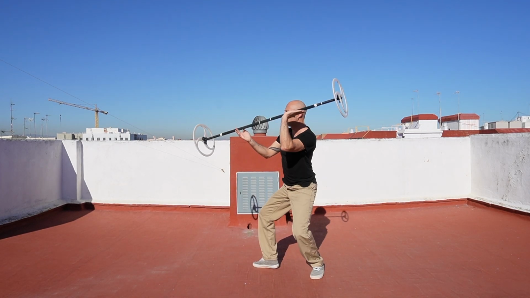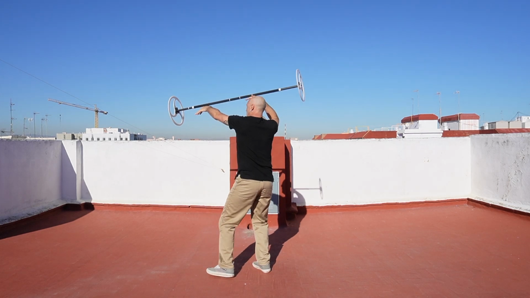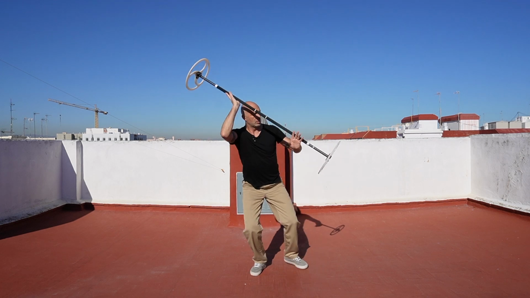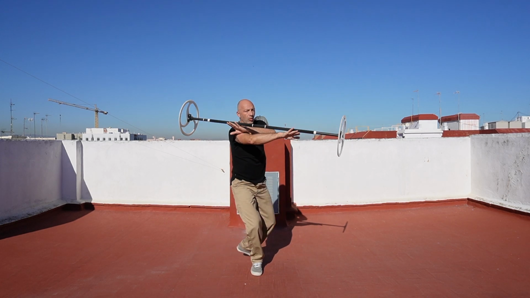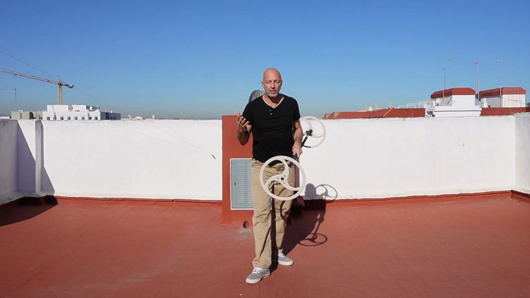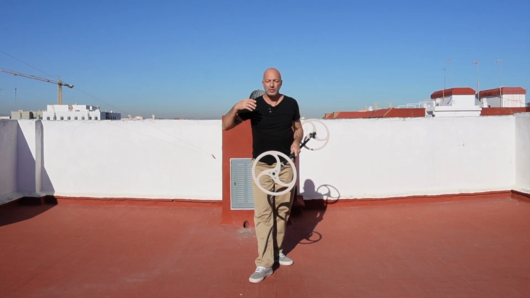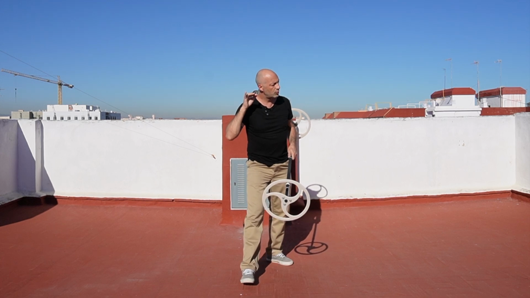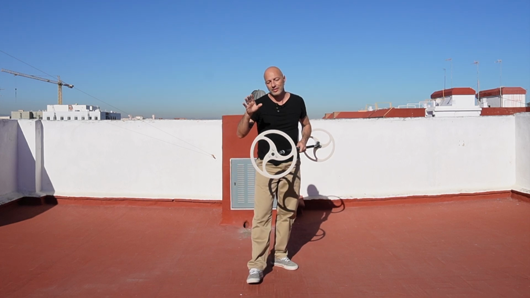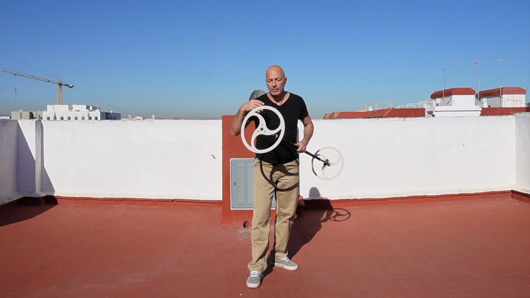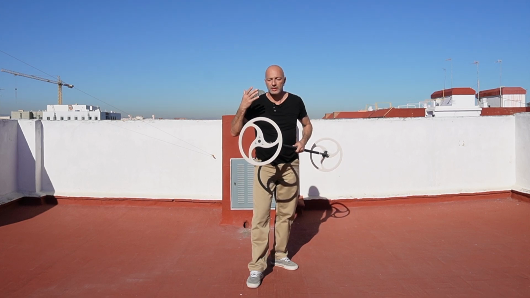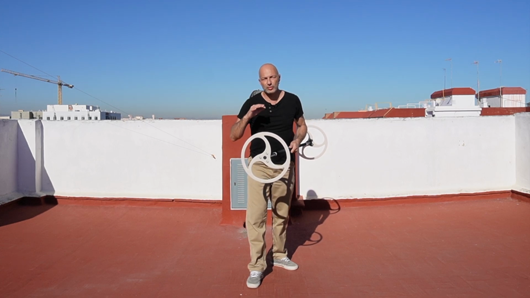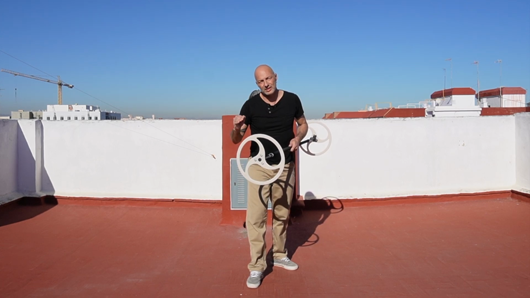Flip, cross, over. Flip, cross, over. And you will find out that the roll of the dragon staff is really organic on this move, which means it is really easy to make your dragon staff roll in this sequence.